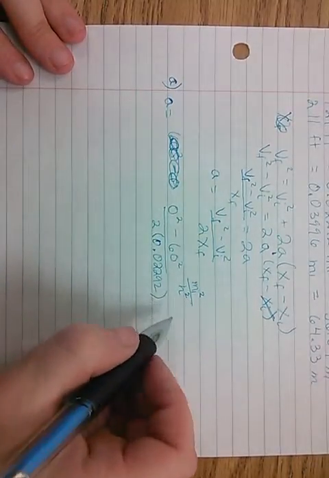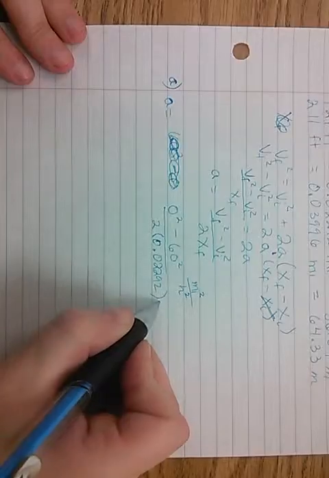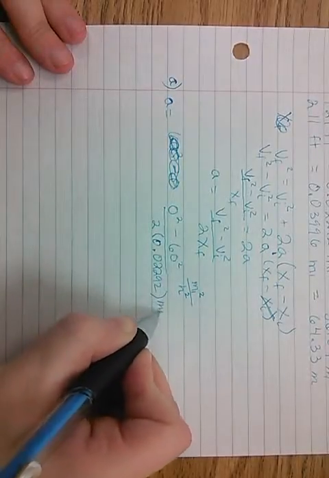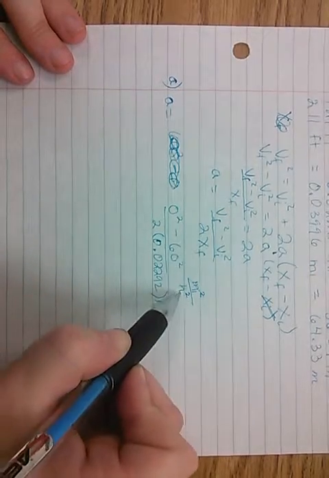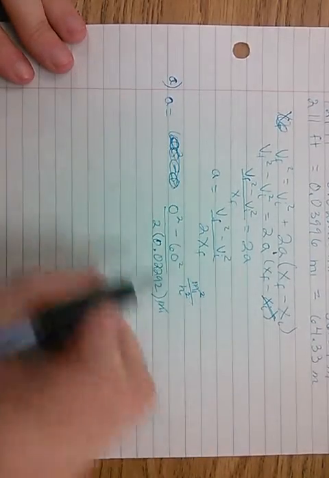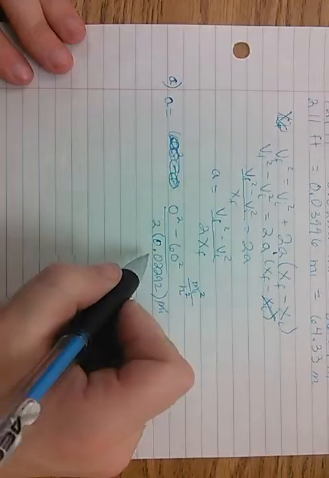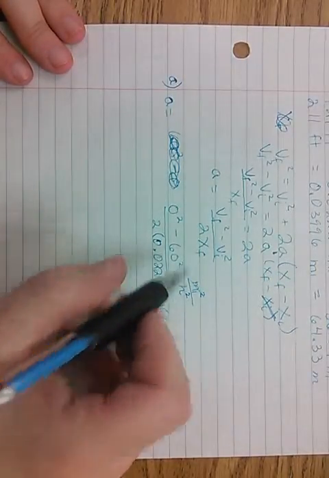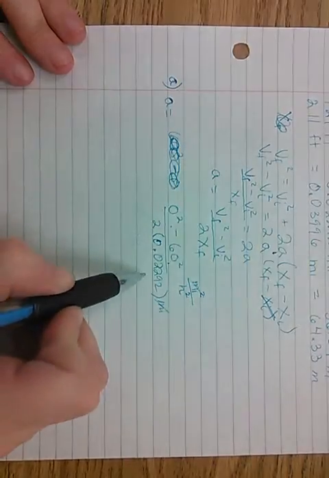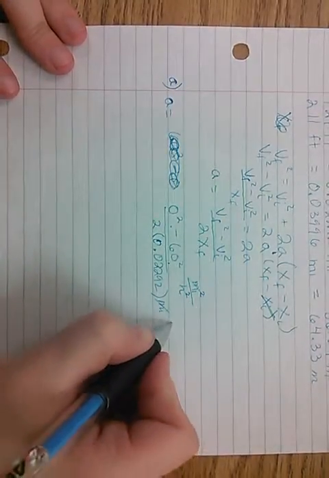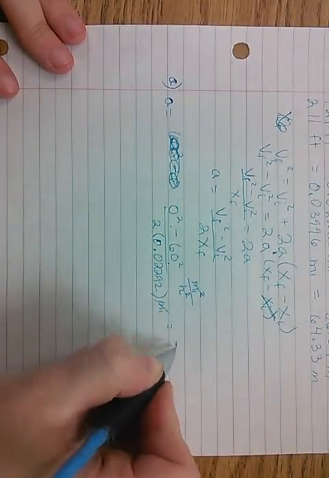And then here we have miles again. So that cancels out. And then we'll convert this later on. Okay, anyway, now we've got 0 minus 60 squared divided by 2 times this number, and you get negative a big number.